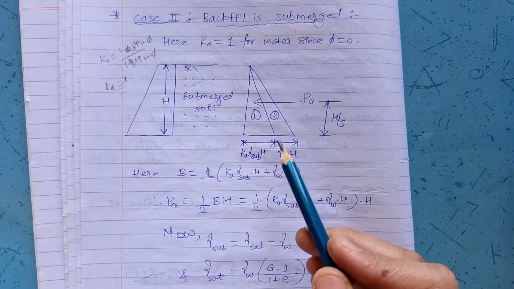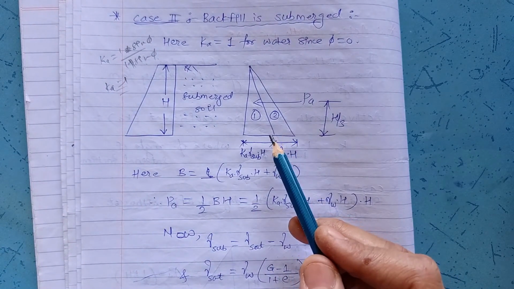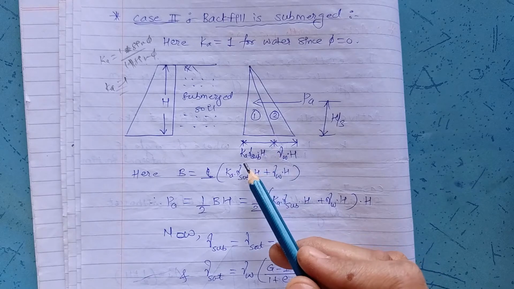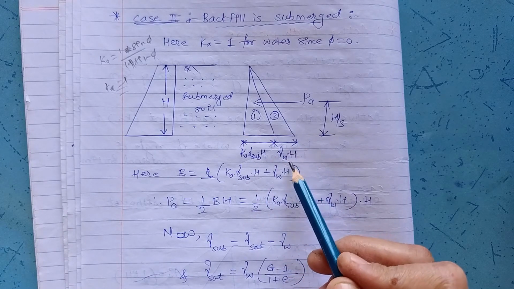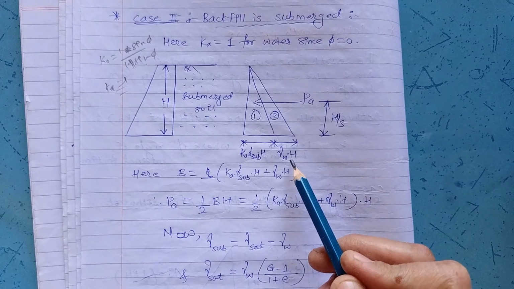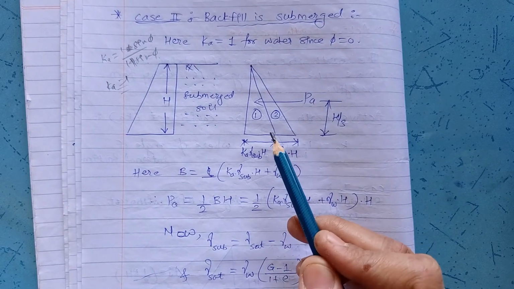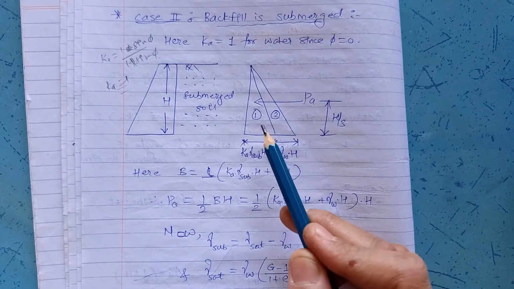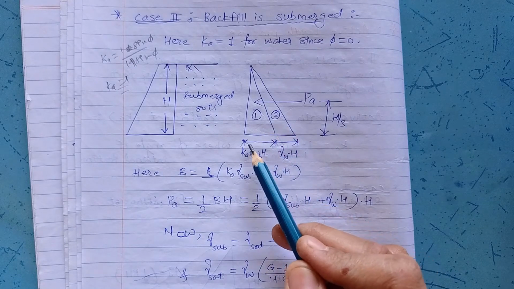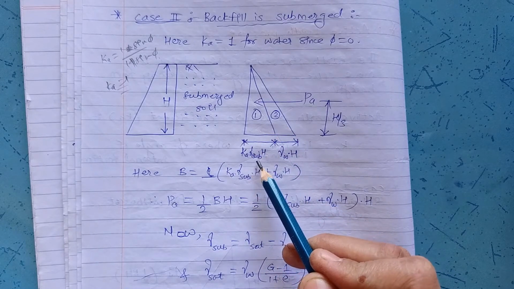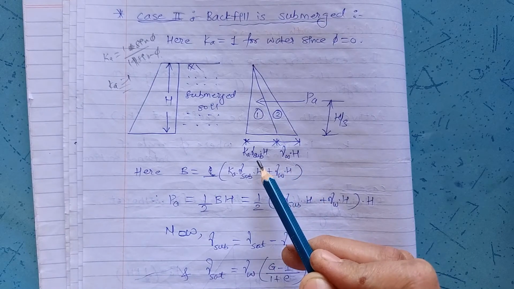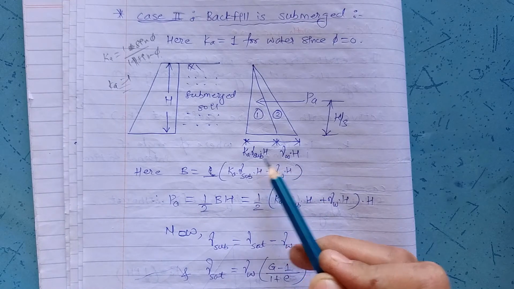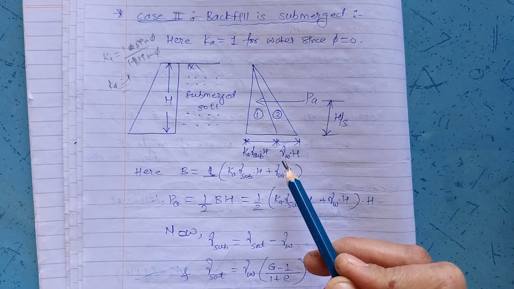Now if soil is submerged, there will be a pressure diagram due to two conditions, that is Ka into gamma submerged into H, and the other will be gamma W into H, which is the water effect. Hence in this pressure diagram you should consider two components. The first base will be Ka into gamma submerged into H, and the second will be gamma W into H. Gamma submerged is the unit weight of submerged soil, and gamma W is the unit weight of water.